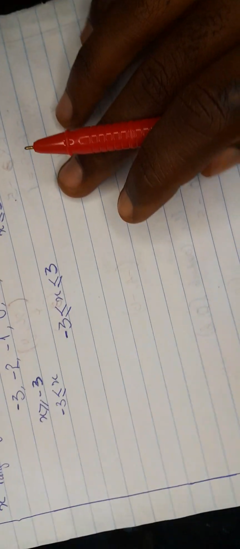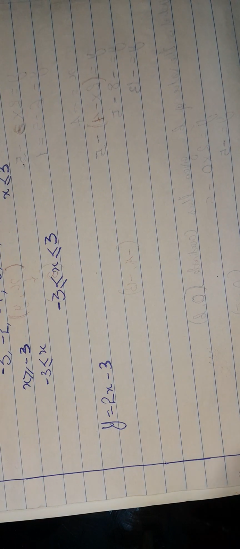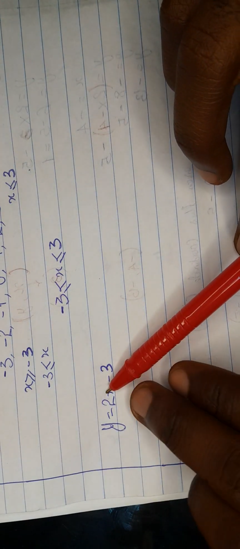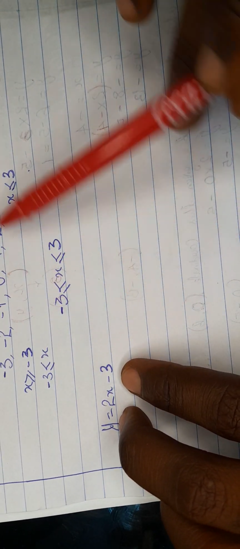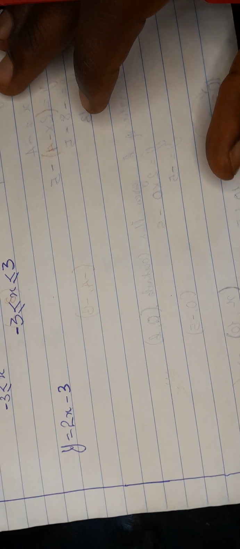Now I said we're going to be using that equation, y equal to 2x minus 3. The first method is solving the value for x individually, substituting the value for x, minus 3, and getting the value for y: negative 2, negative 1, 0, 1, 2, 3. So that the video will not be too lengthy, I'm just going to show you 2 or 3 values, because I've explained it in part 1 of this video.